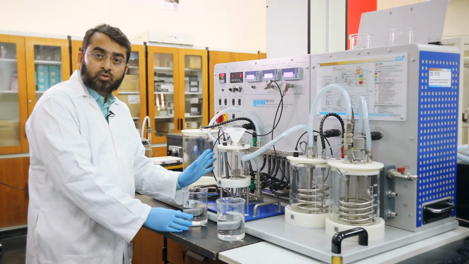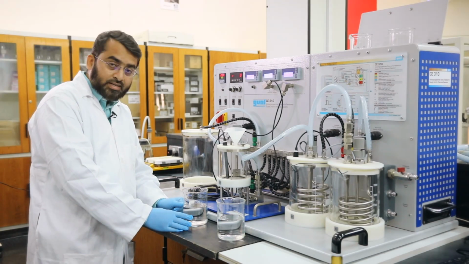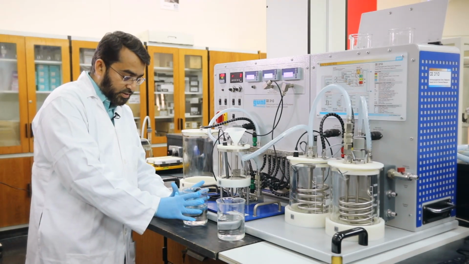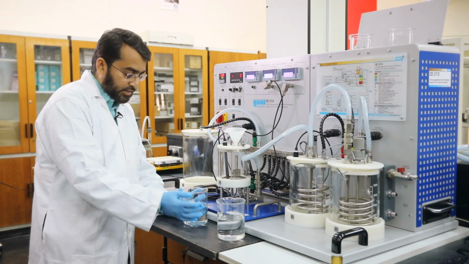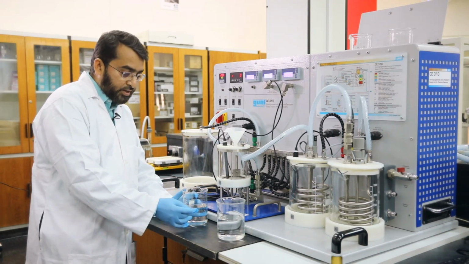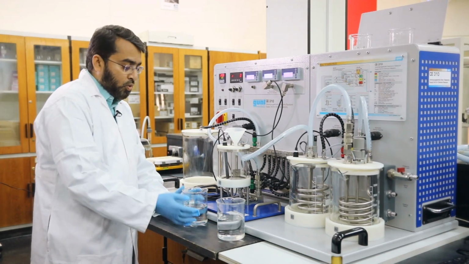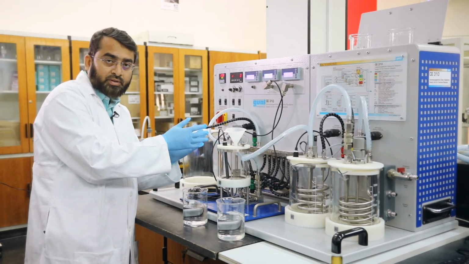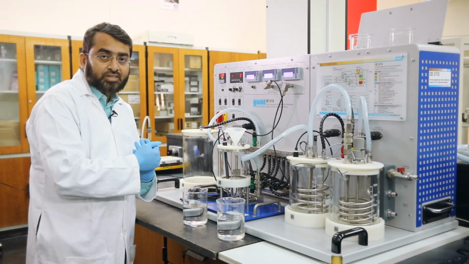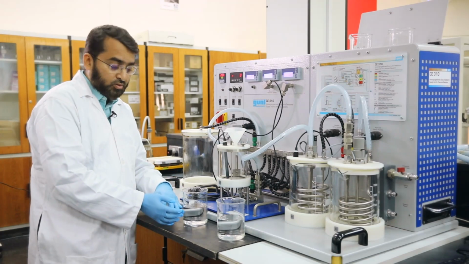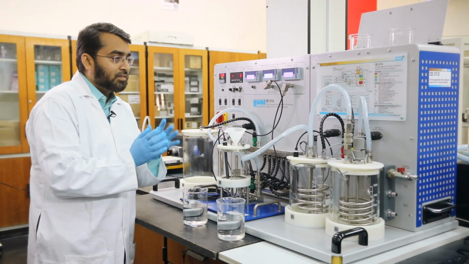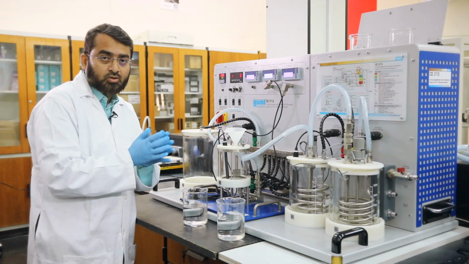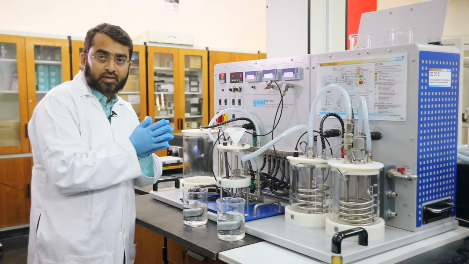What we are going to do is mix 400 milliliters of sodium hydroxide and 400 milliliters of ethyl acetate. The concentration here is 0.05, 0.05. When we mix it, the volume will be doubled, so your initial concentration will be half of the 0.05. So you will be starting with the concentrations Ca0, Cb0 of 0.025 molar.